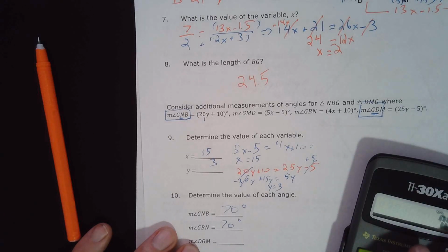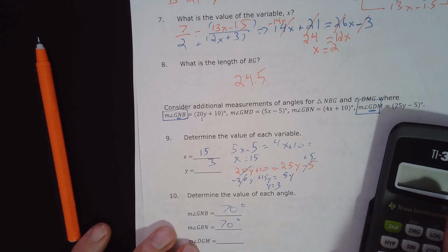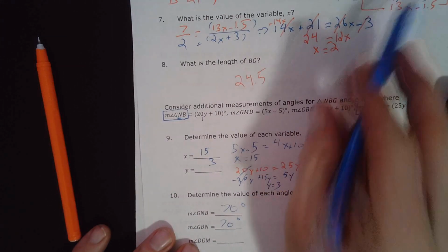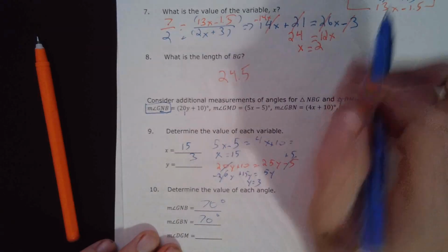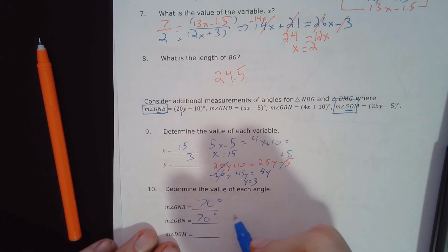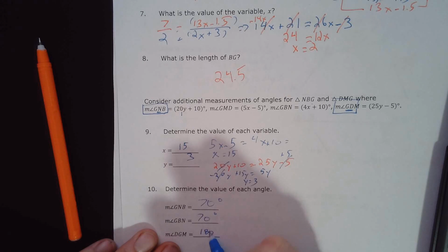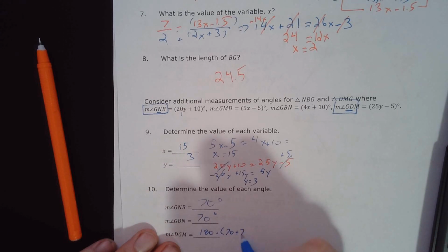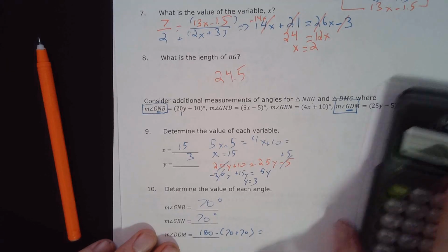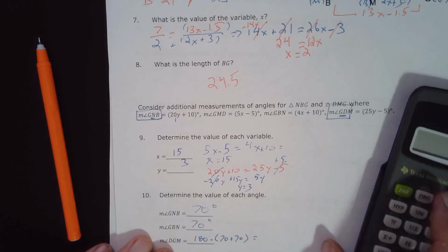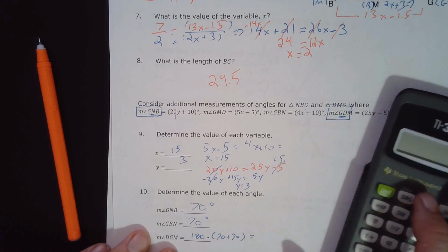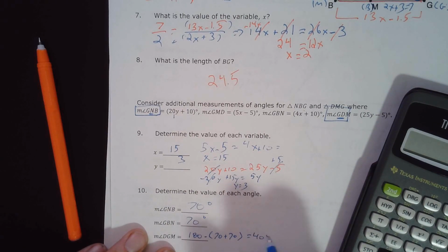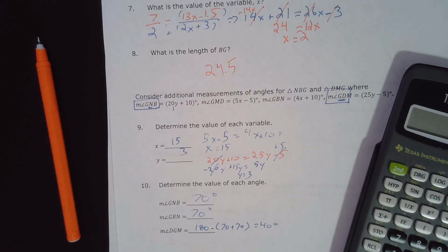And then angle G in the middle. Well, angle G is going to be, if we have the sum of those two angles, 70 plus 70 equals 140. Because the interior angles of the triangle equal 180, it's going to be 180 minus 140, which is going to be equal to 40 degrees. So that's how you do that one.